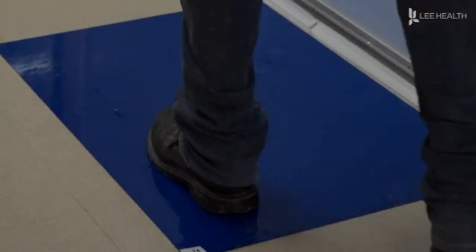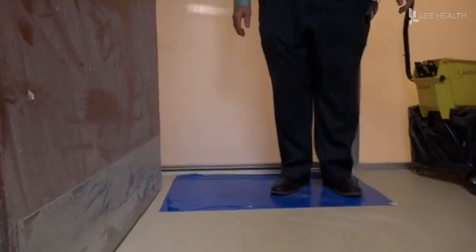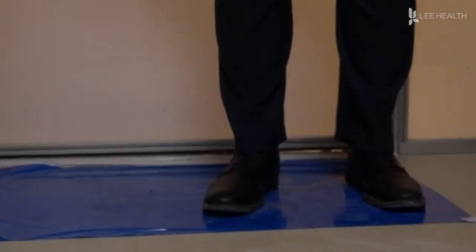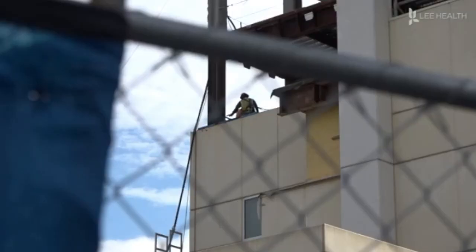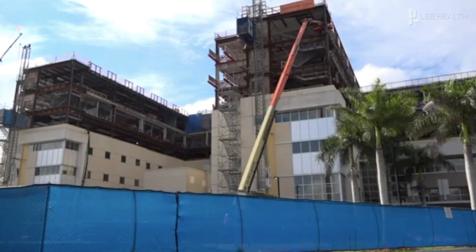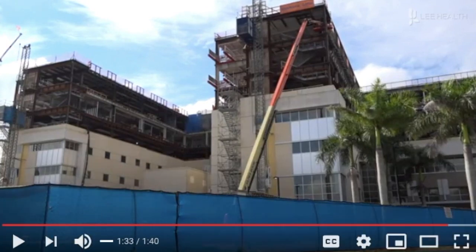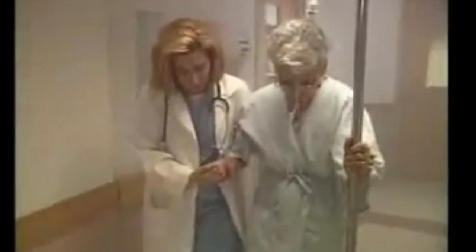The buildings are partitioned off so that you've got smoke tight areas, so you can move the patients from one area to another, because not everybody can be evacuated. Some patients are not able to move on their own and can't leave. So you have to make sure they are able to move from one partition of the building to another and still be protected from fire and smoke.